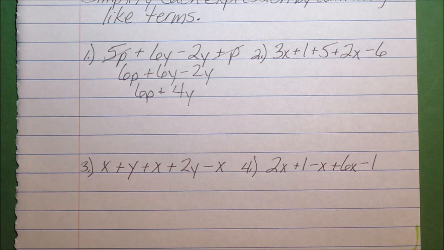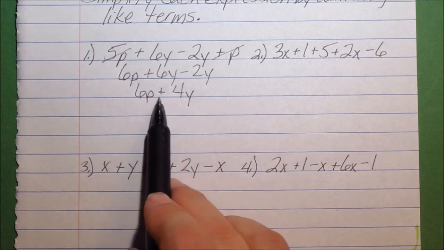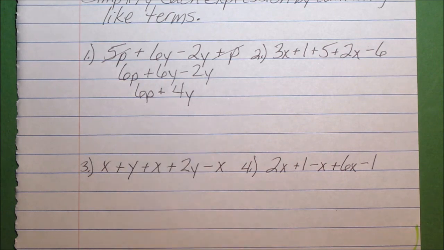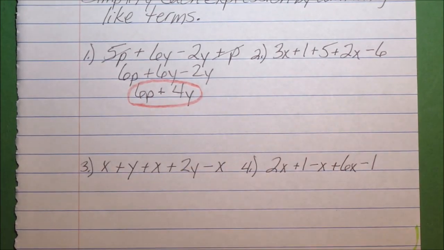Keep the variable. Now I'm going to look at it and see, do I have any like terms? 6p plus 4y. P and y are not the same variables, so those are not like terms. I have simplified that as far as I can go. Okay? Number 2.